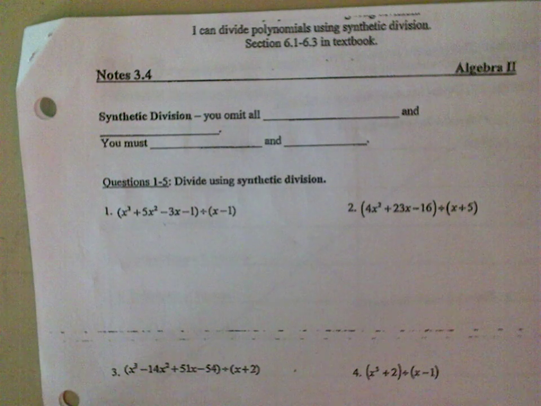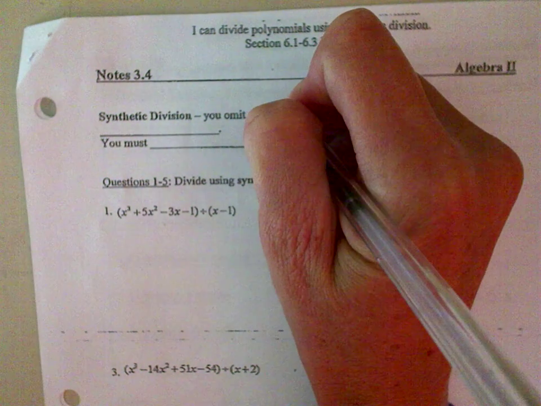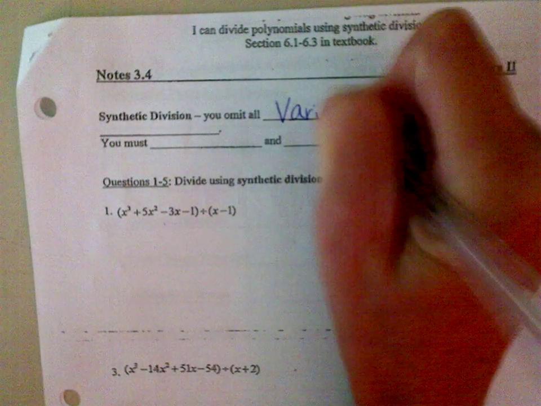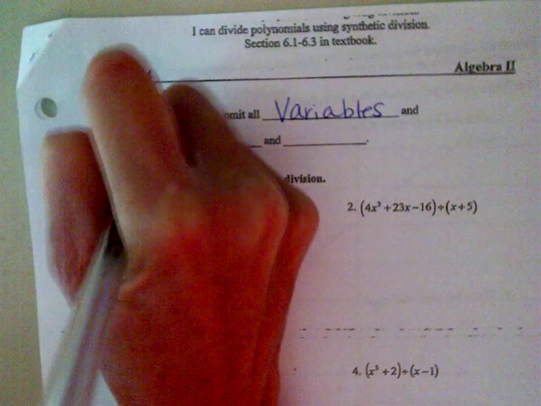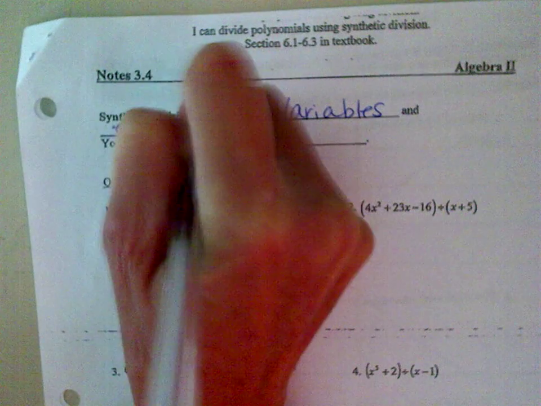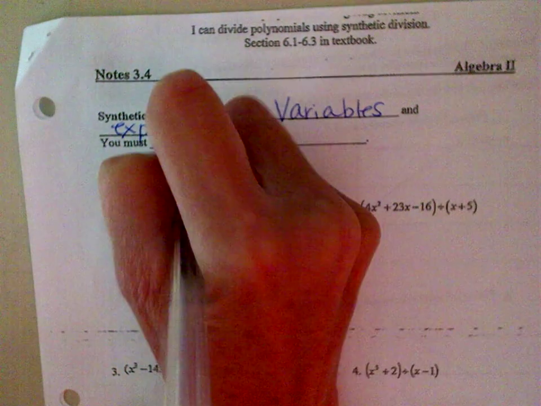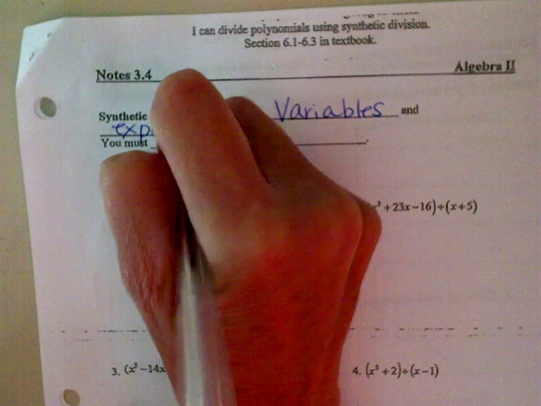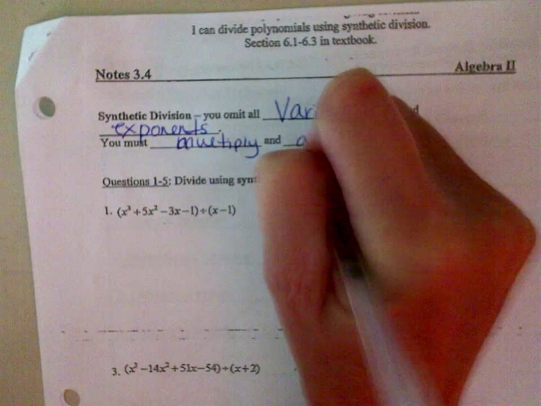So to do that, you must omit, which means to get rid of, all variables and exponents. And you are going to multiply first. You must multiply and add.